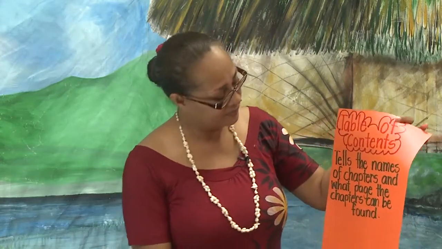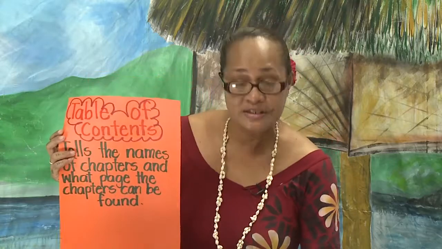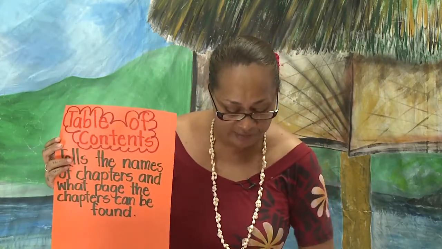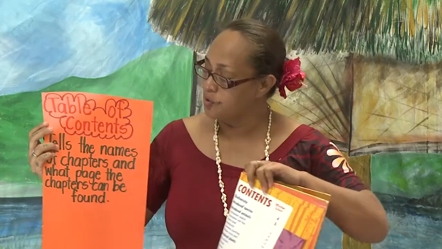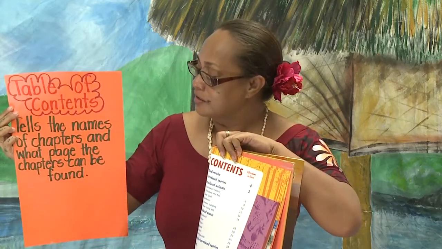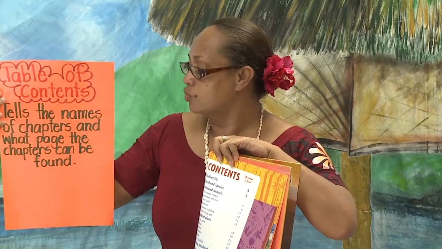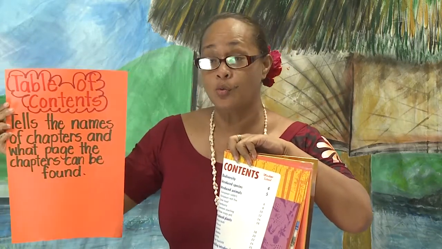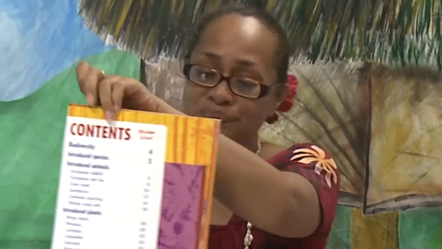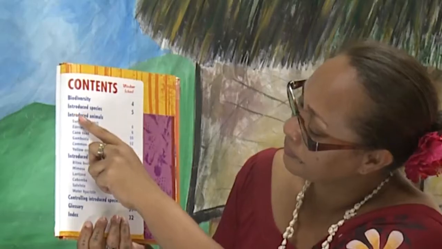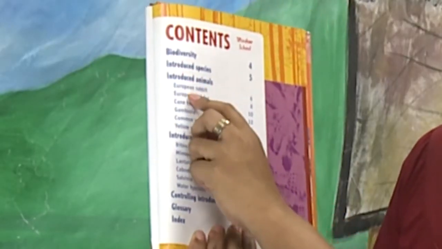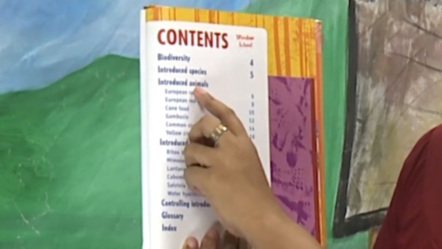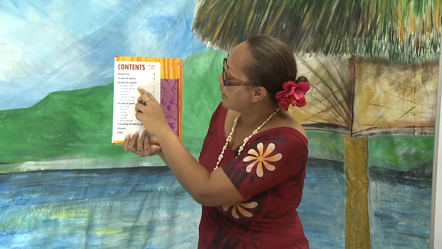Another important feature of a non-fiction book is, what was the big word that we learned today? It will have a contents or a table of contents. Contents tells the names of chapters and what page the chapters can be found. There you go, there's your example. For example, when we want to find where introduced animals is, you will look at European rabbit. It's on page 6.